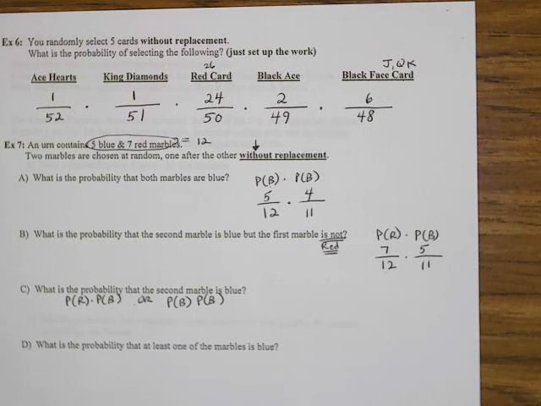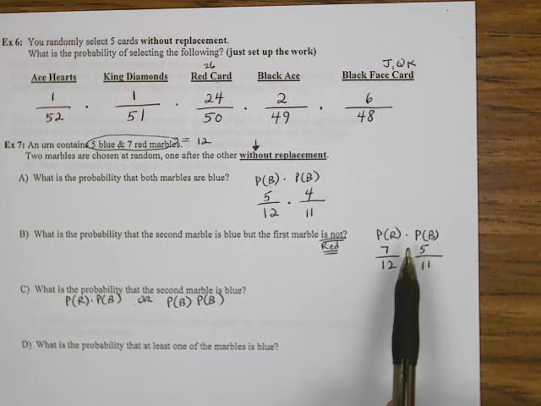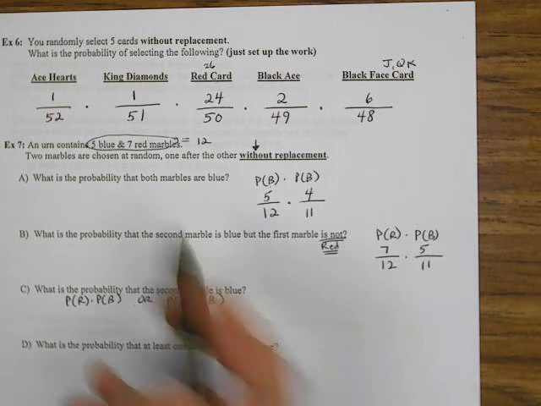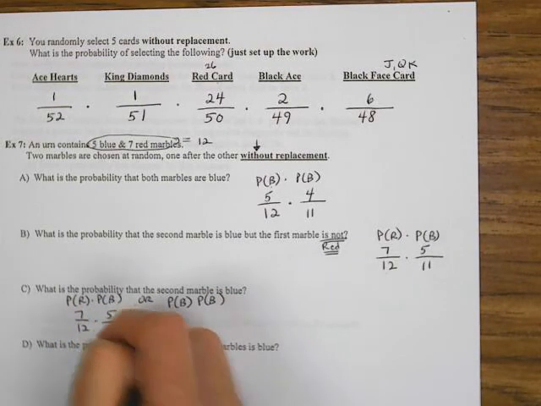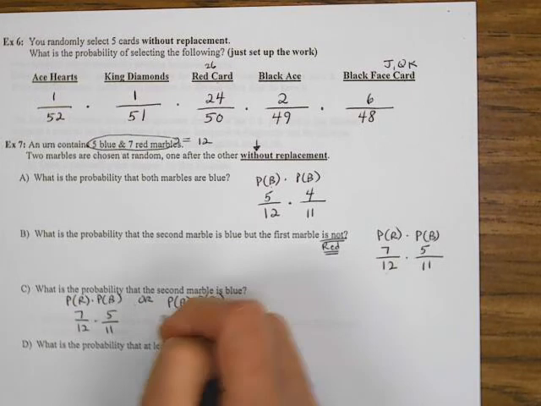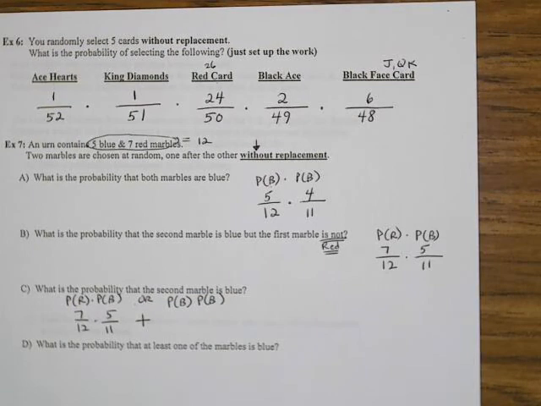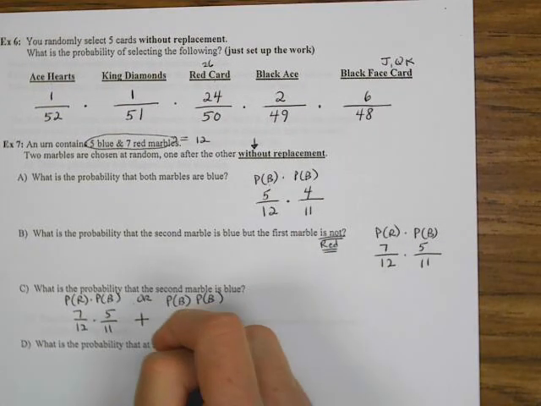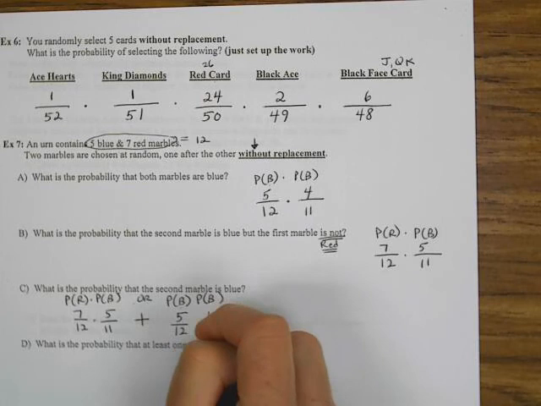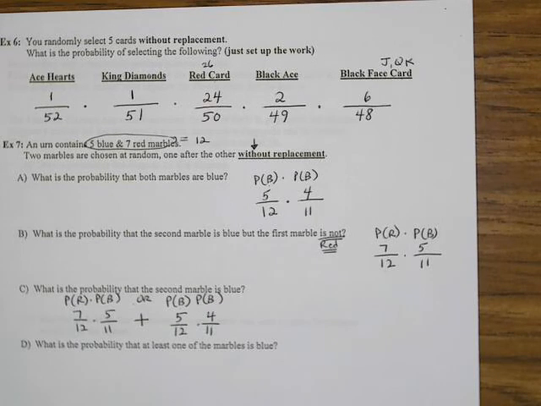I believe I've already calculated both of these, right? Probability of red, then blue. That was 7 over 12 times 5 over 11. Right? We know or translates to plus, because these are separate cases. Probability of blue and blue, that's what we did up here. 5 out of 12 times 4 out of 11, that would get you your answer.